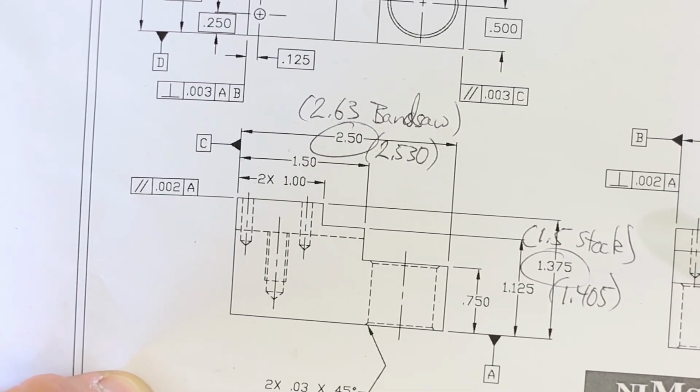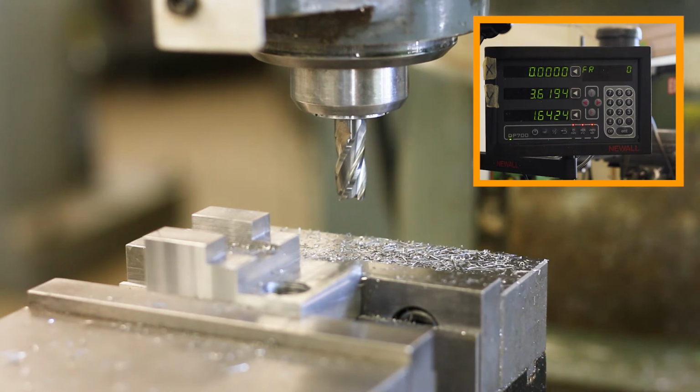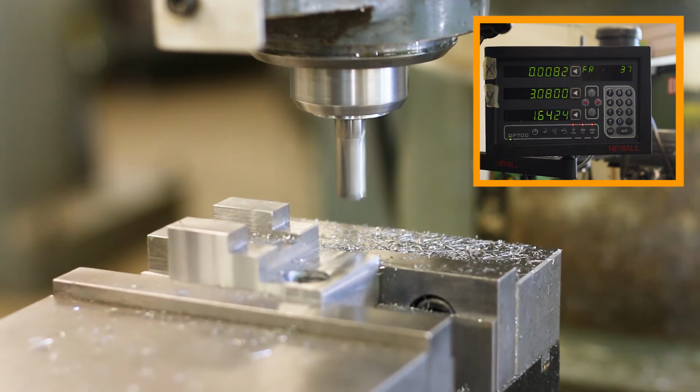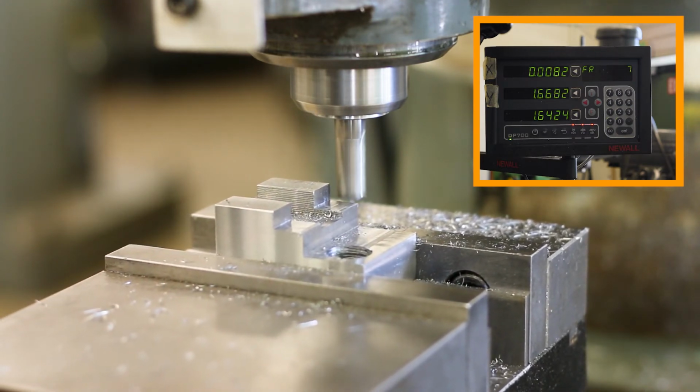take 8 thousandths. So I'm going to reset the 0 on the x-axis, and I'm going to move over my 8 thousandths. And right there. Another 2/10 isn't going to hurt us. Turn the spindle on, and I'm going to do another climb cut. Nice and gentle.